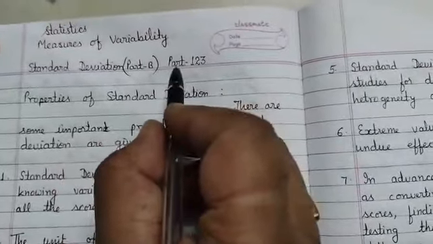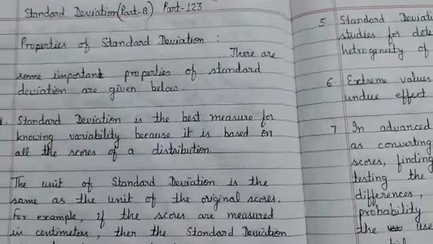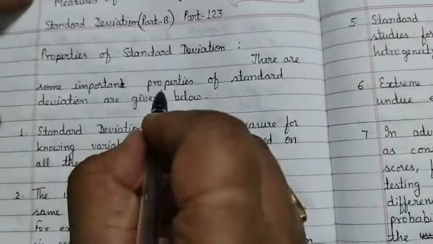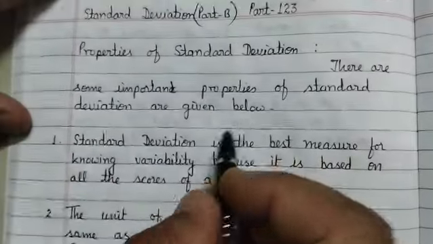Measures of variability, standard deviation. This is part B, and overall part 123, standard deviation part B. Properties of standard deviation. There are some important properties of standard deviation given below.